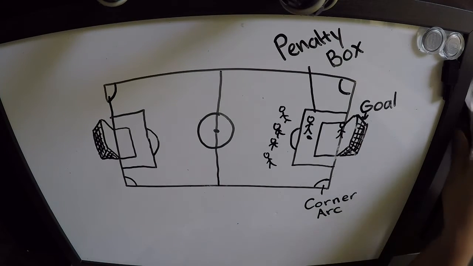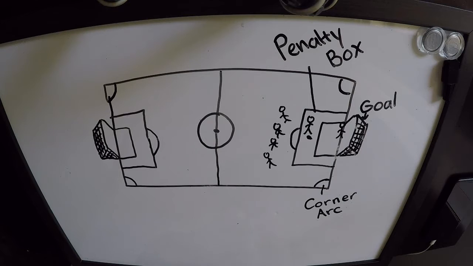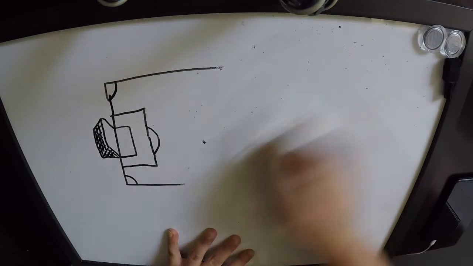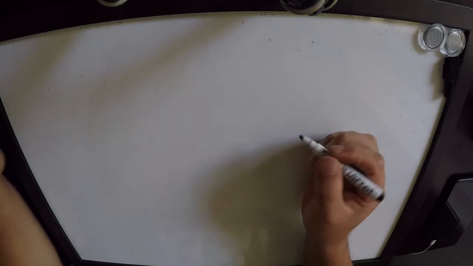All right, so now let's move on. Let's talk a little bit about the ball. Okay, here we go. All right, so now let me try my best to draw a soccer ball for you. And we'll talk a little bit about it. Here we go.